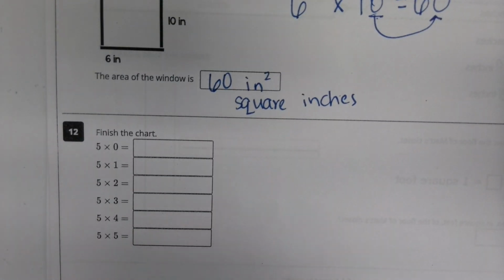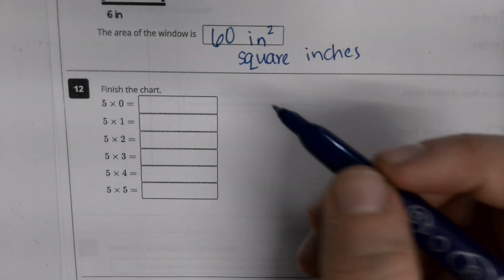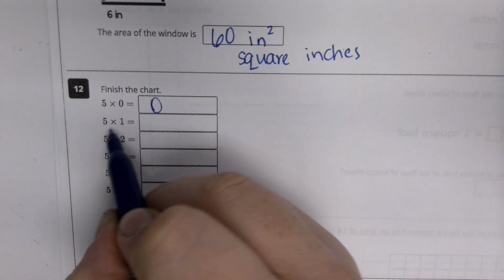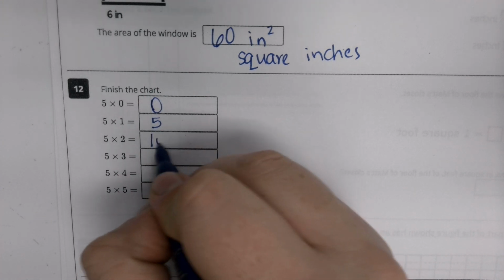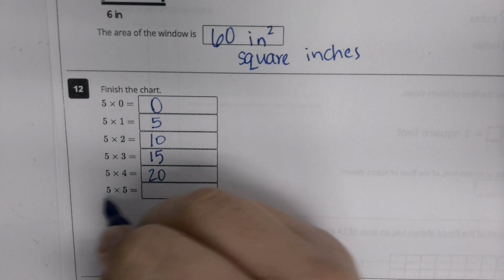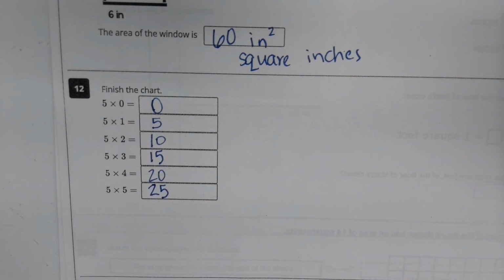Okay, fill in the chart. Here they're going to just be using their count by 5s. So 5 times 0 we know is 0, zero property. 5 times 1 is 5, identity property. 5 times 2 is 10. 5 times 3 is 15. 5 times 4 is 20. 5 times 5 is 25. This is count by 5s or have it memorized.